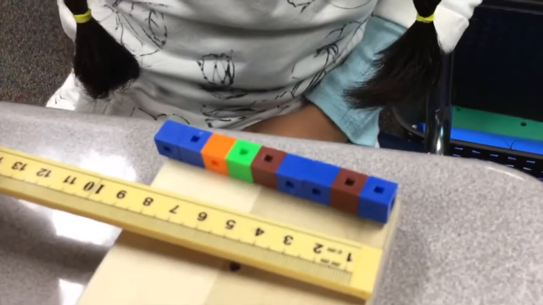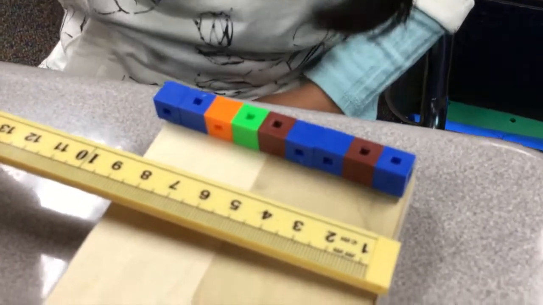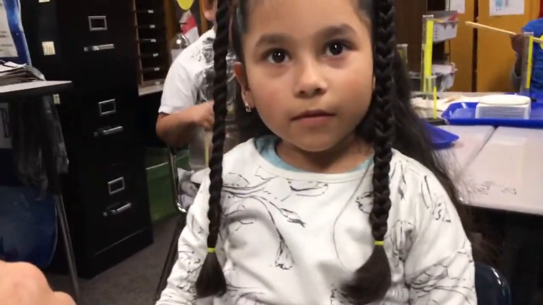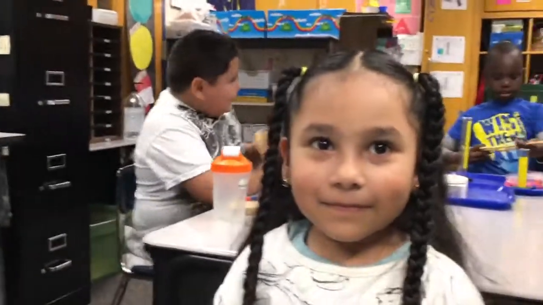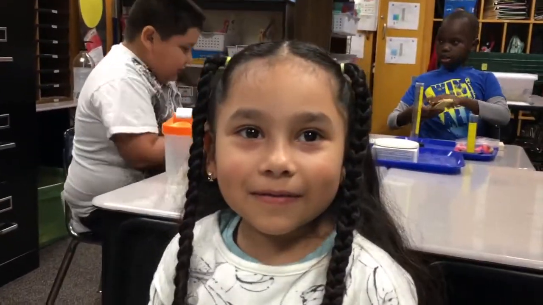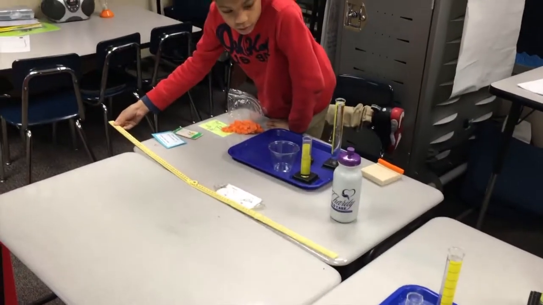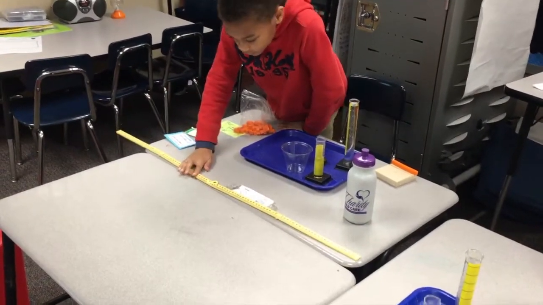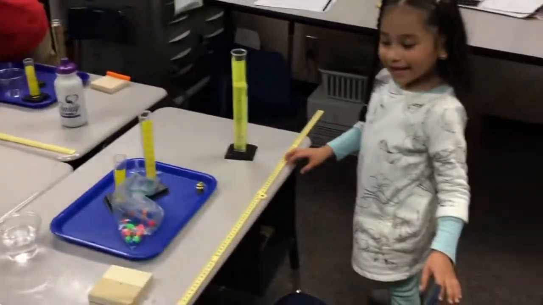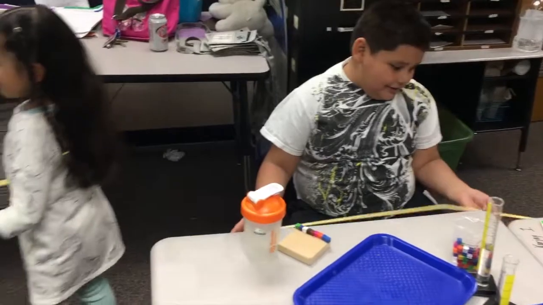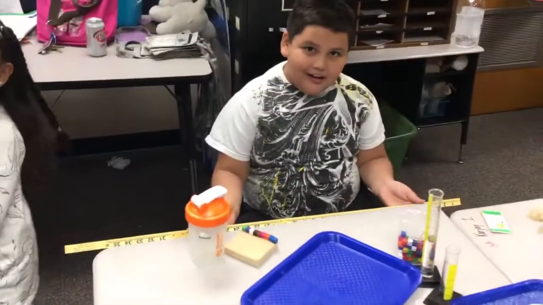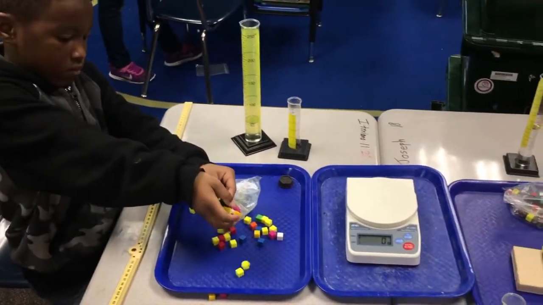How many is it? It's 9. 9 what? Bananas? No. 9 centimeters. Say it. 9 centimeters. Excellent job. Keep working. How many centimeters? 83. My guess is mine is 80. 80 what? Bananas? Centimeters.